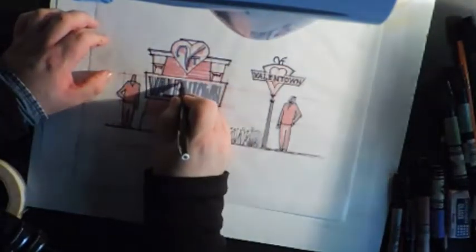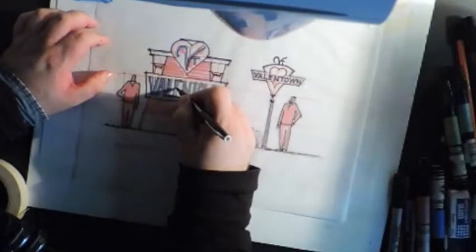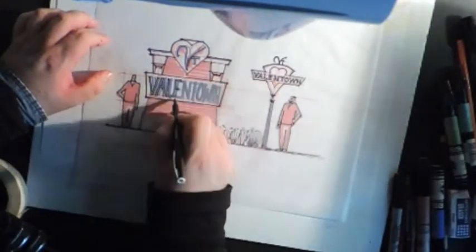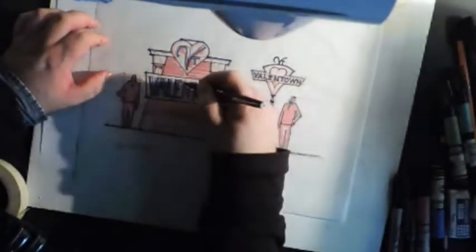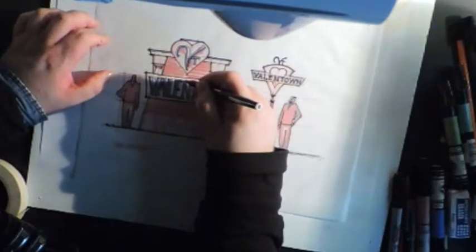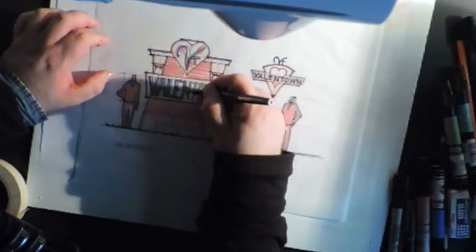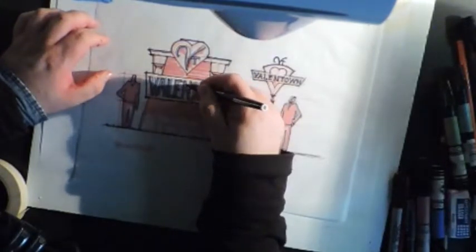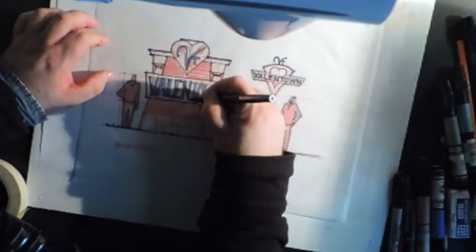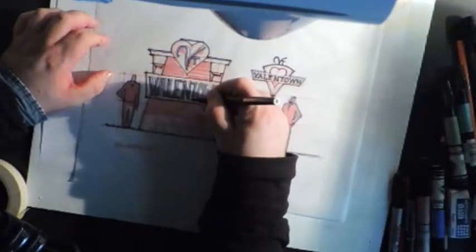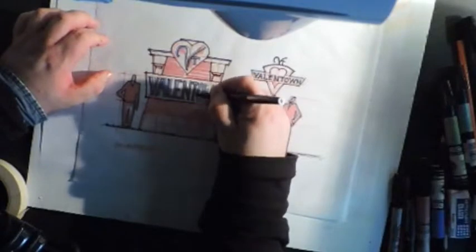I'll just trace over the marker with that same double line. That way I can make the letters any color I want. Or I can leave them white and render the backing, wherever we want to take the design.